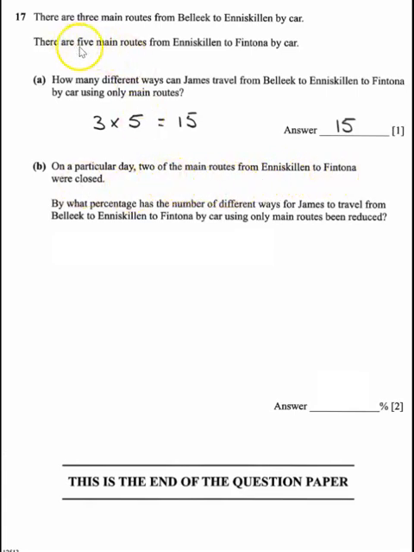So the main routes from Enniskillen to Fintona were 5. You can see 2 of the 5 routes were closed, so it's been reduced by 2, really. So 2 of the 5. If you multiplied that by 100, you would get your percentage. 2/5 would equal 40%. And that's your answer for that one.